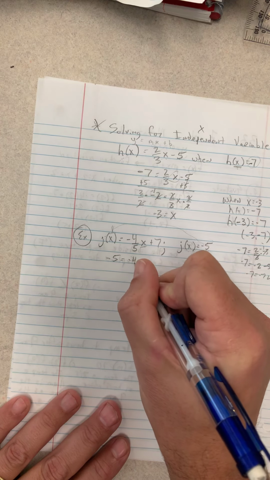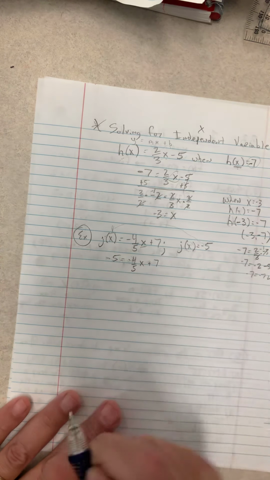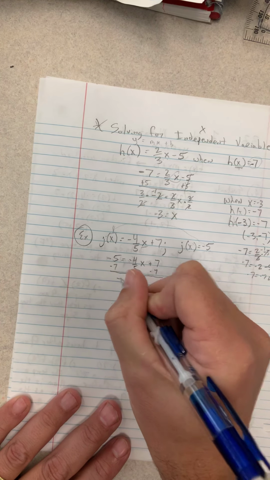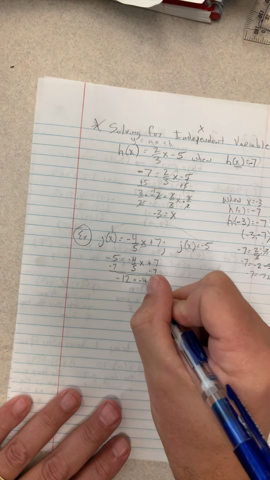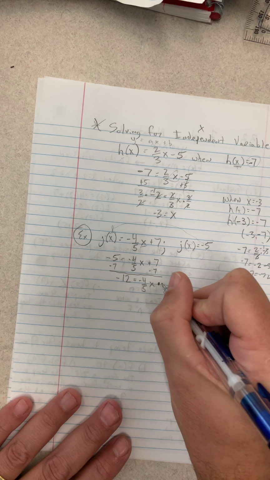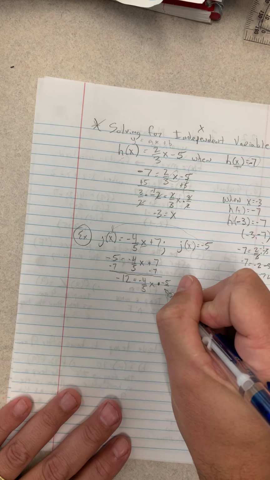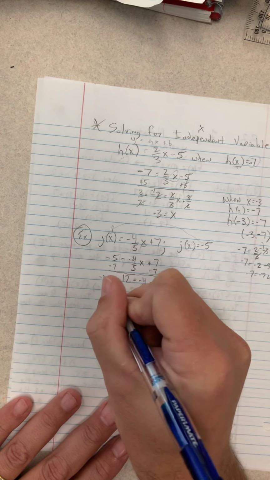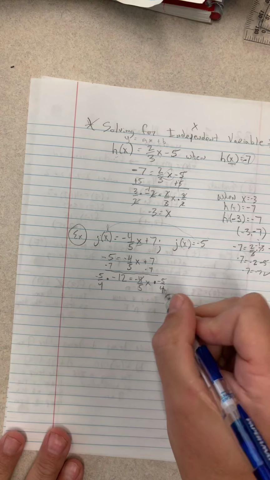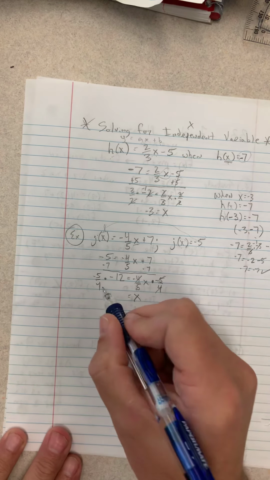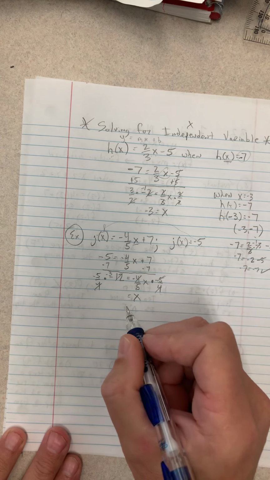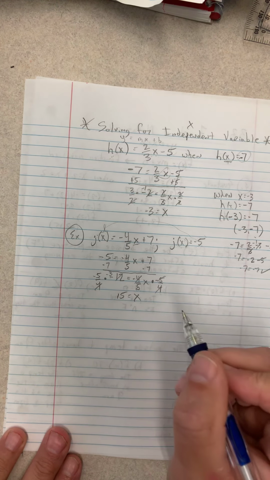Negative 5 then is equal to negative 4/5 times x plus 7. I would subtract 7. Negative 12 is equal to negative 4/5 x. I need to divide by negative 4/5, which means I need to multiply by the reciprocal of negative 4/5, which is negative 5/4. What I do to one side, I must do to the other. How convenient. That's going to leave me with a positive x. 4 goes into negative 12, negative 3 times. Negative 5 times negative 3 gives me an x of 15.